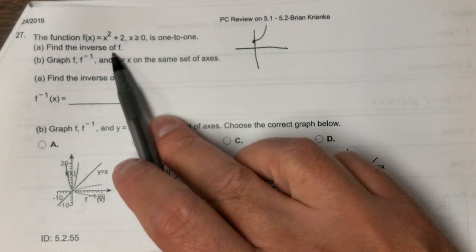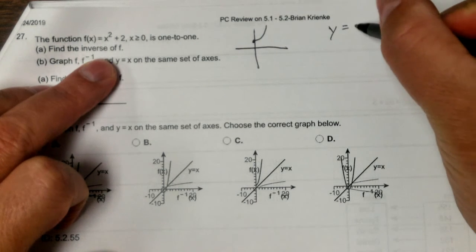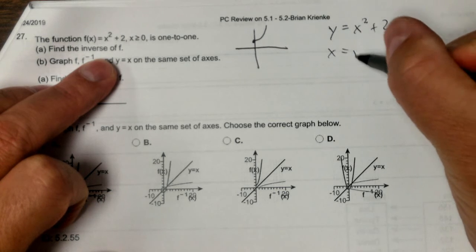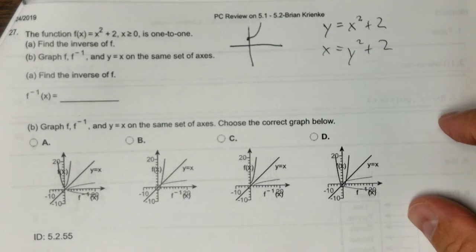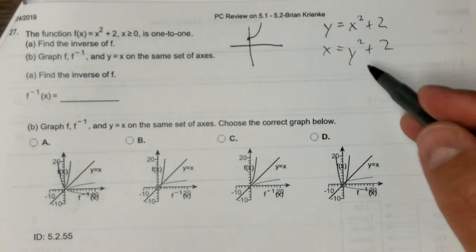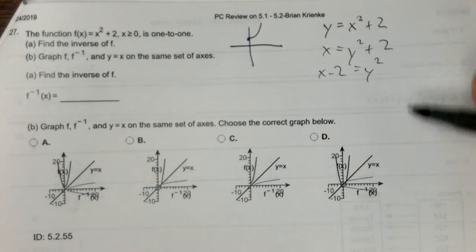And we want to do the inverse. So we start with y equals x squared plus 2 and then switch x and y. And from there, start solving for y. So you get x minus 2 equals y squared.